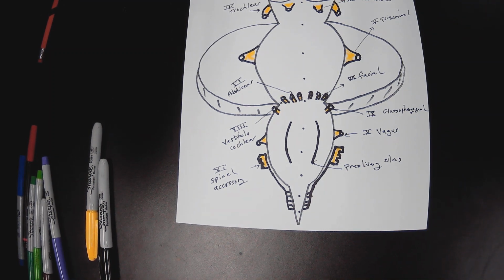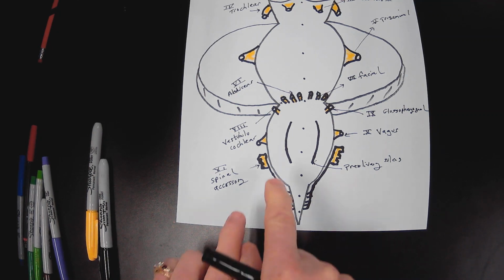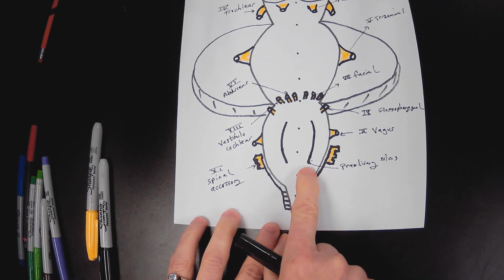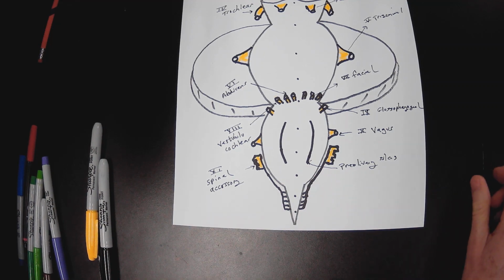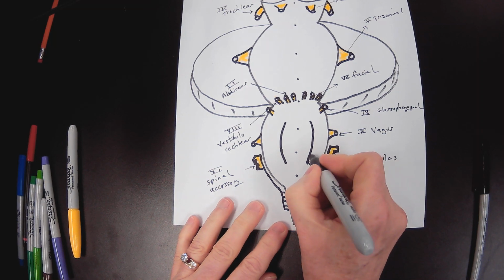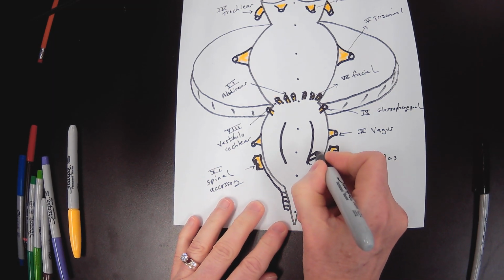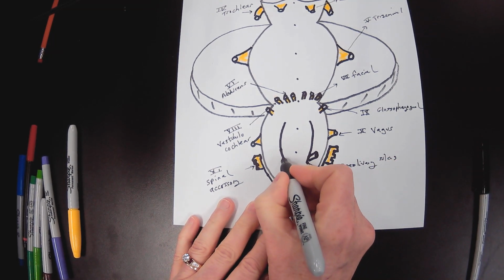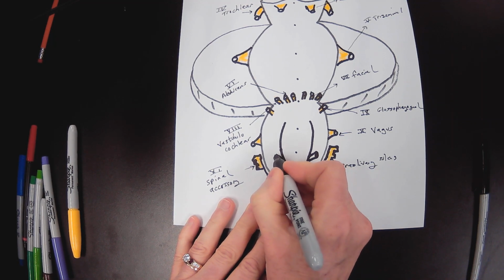So I mentioned before that we had some bumps that were the pyramids and the olive, but right in front of the olive, or just posterior to the pyramid, is going to be your pre-olivary sulcus. And it's out of the pre-olivary sulcus that the 12th cranial nerve arises. This is going to be your 12th cranial nerve.